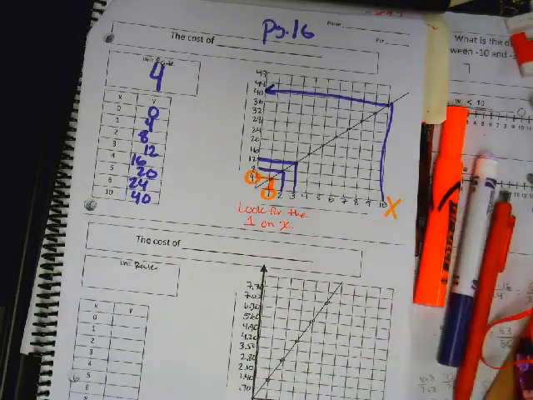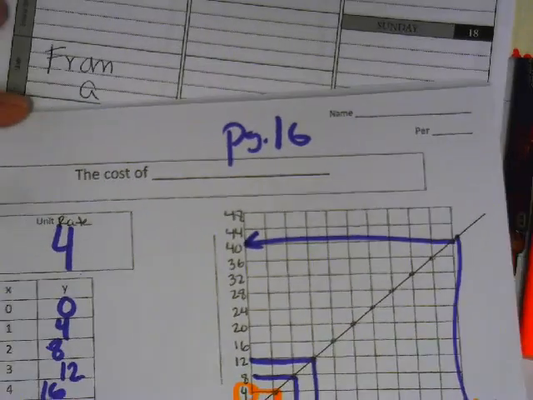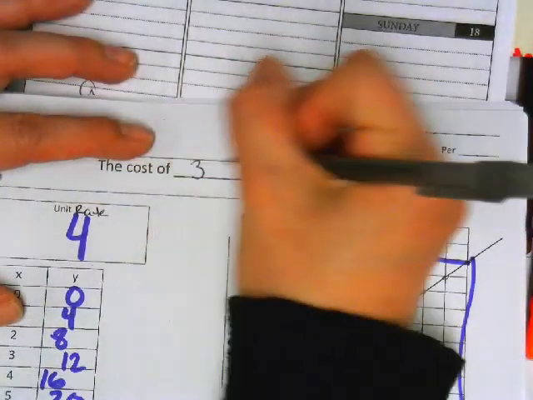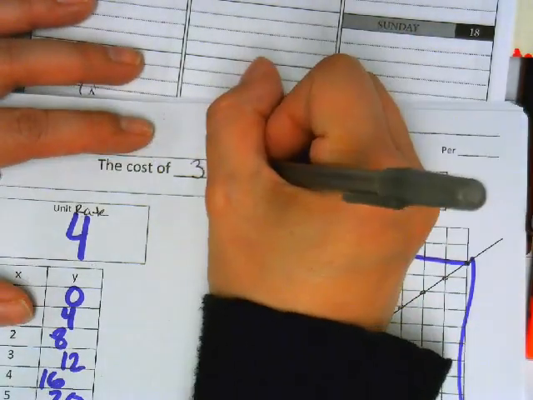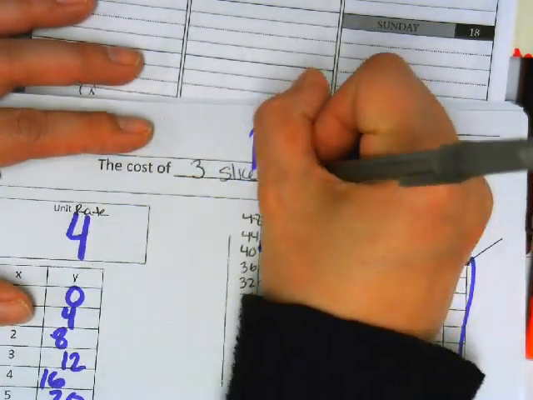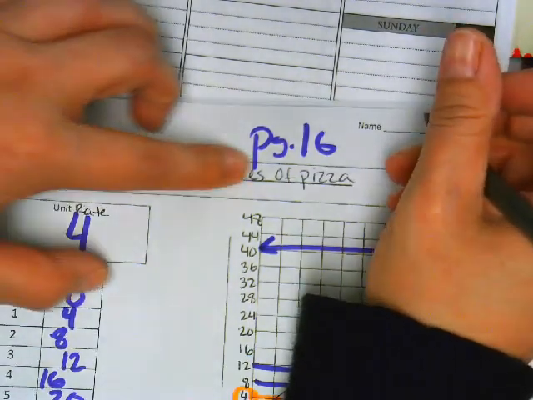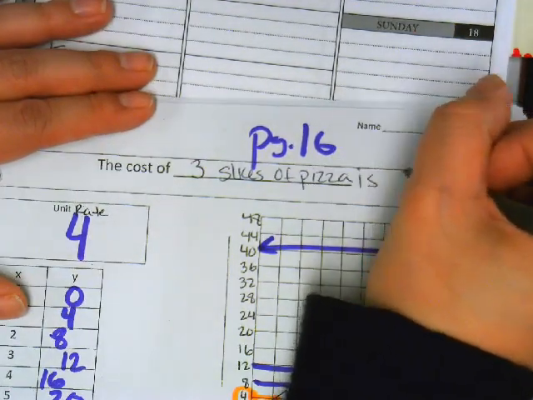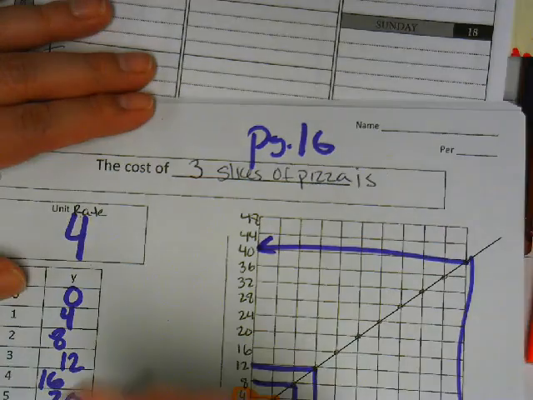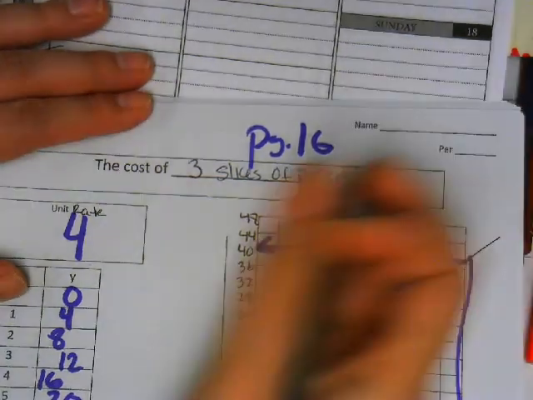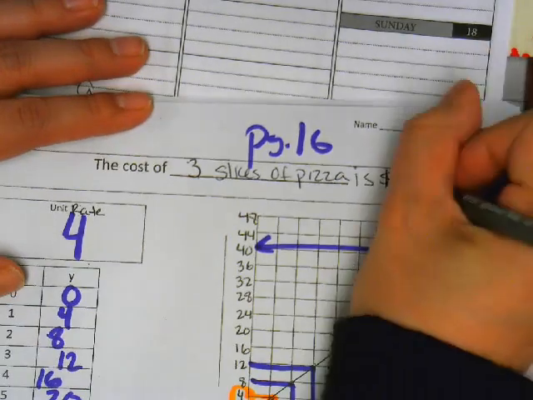Slice of pizza. I like it. We haven't done that. Okay. The cost of 3 slices of pizza. If you want to change it, feel free to change it. The cost of 3 slices of pizza is, how much is 3 slices of pizza based on this chart? $12. 3 slices. 12.